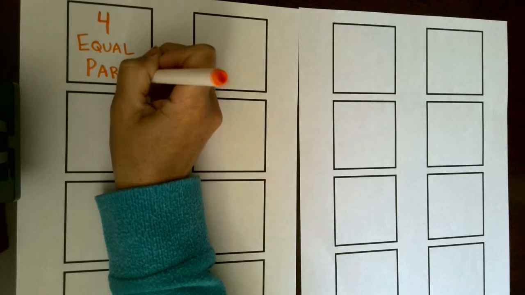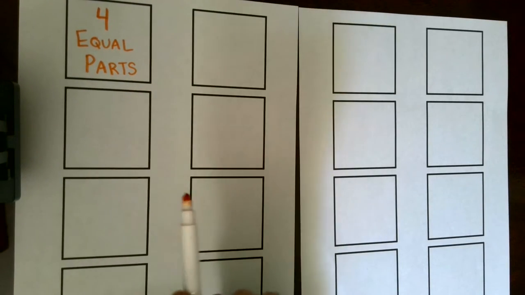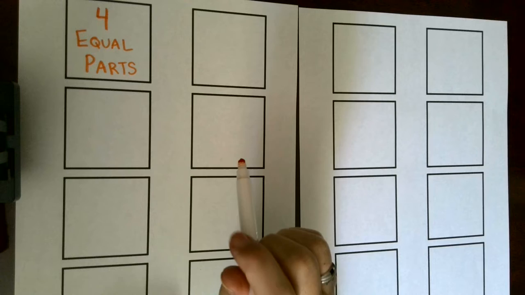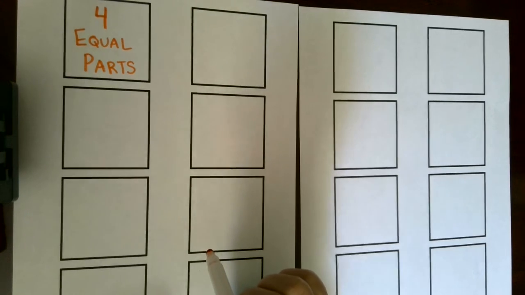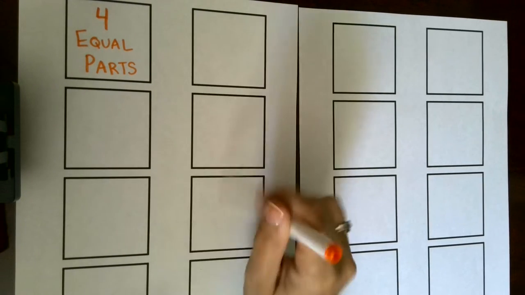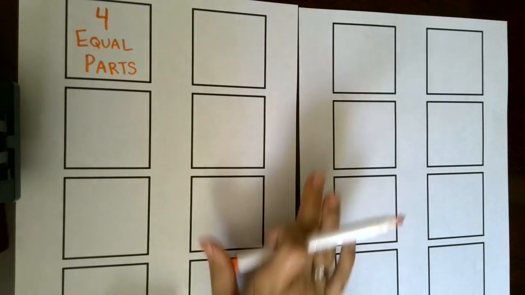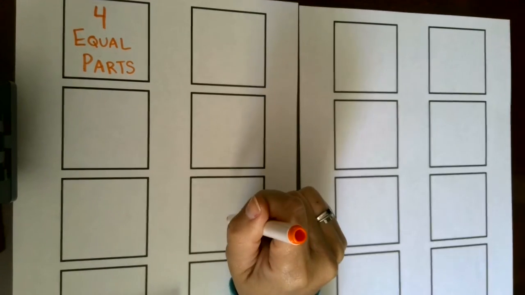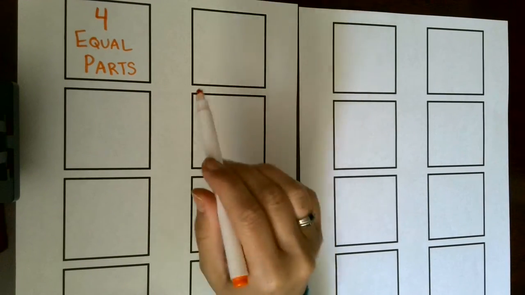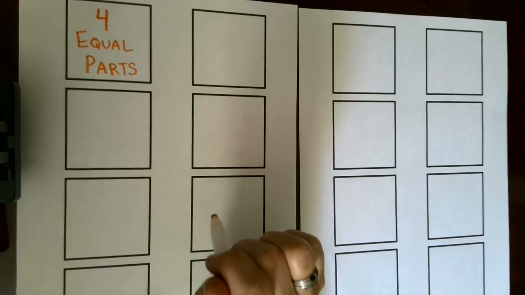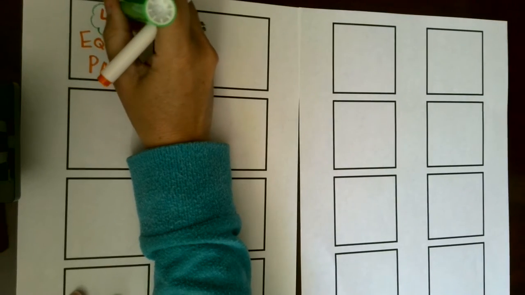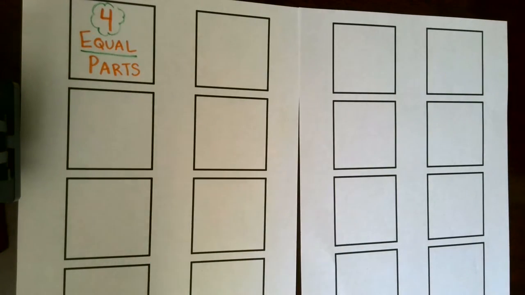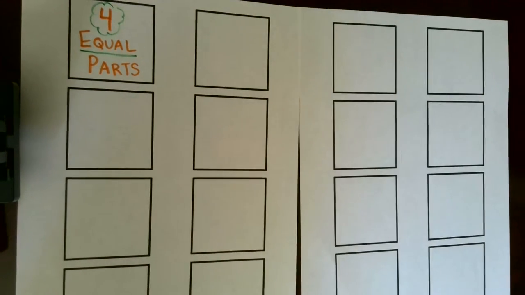So here's what I would like you to do. I want you to go ahead and pause the video in just a second. I want you to get a sheet of paper or a whiteboard or something. I want you to draw a few squares. I have a lot of extra ones, but I want you to draw a few squares. And I want you to partition your squares in as many different ways as you can think of into 4 equal parts. So go ahead and pause and take a moment to do that and make your squares.